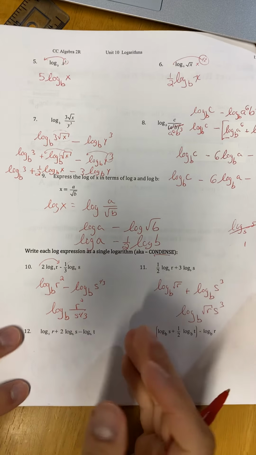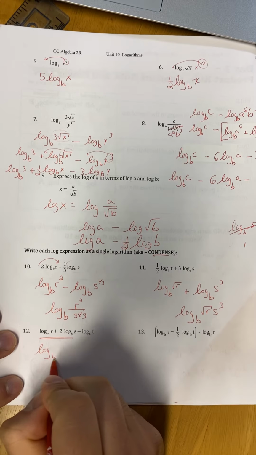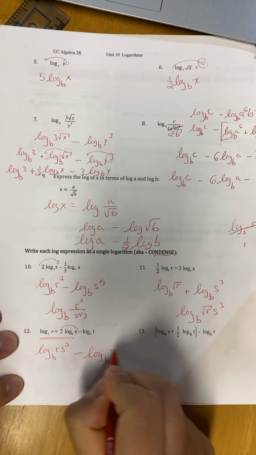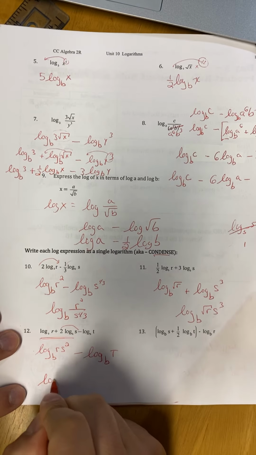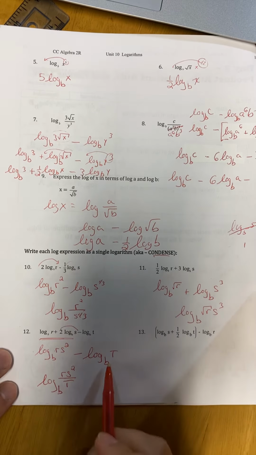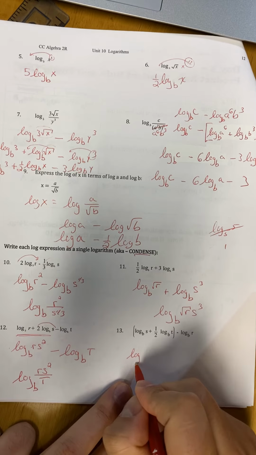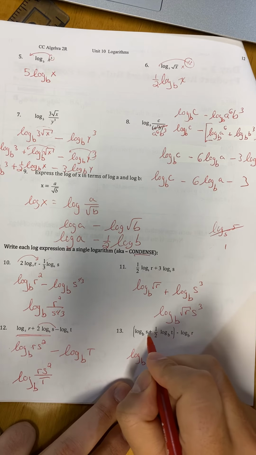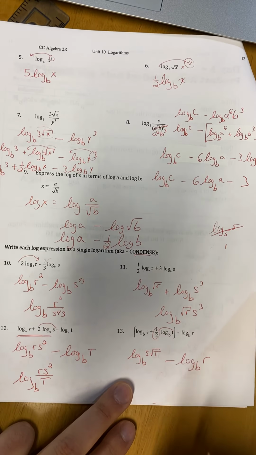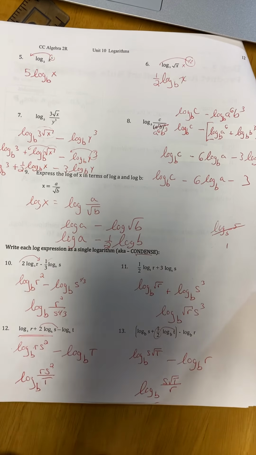All right. Okay, now multiply and divide from left to right. So that becomes log base b of r s squared, because that came up, minus log base b of t. So log of r s squared over t with that base, because I'm going to divide these two. So here's this one. So that becomes log base b. So I'm going to be multiplying these, so bring that up. S radical t. So that's log base b of s radical t over r.